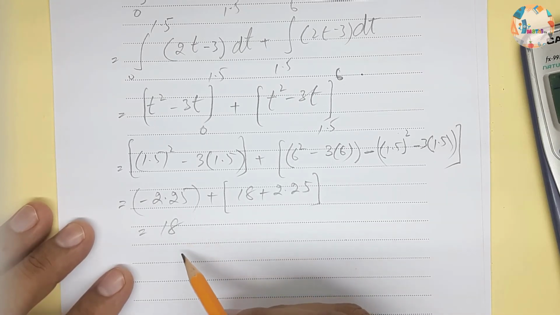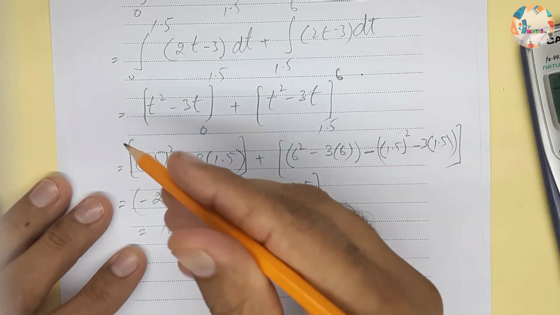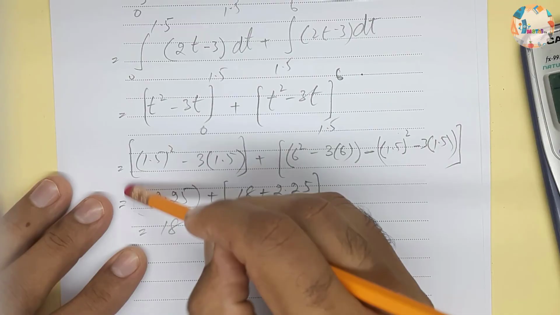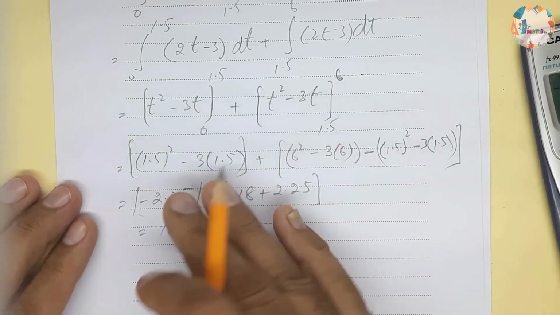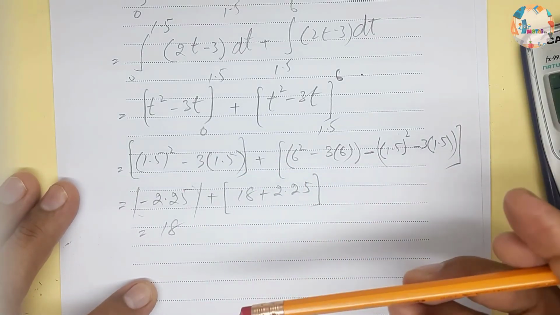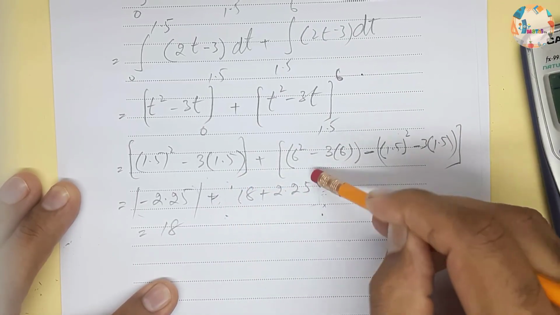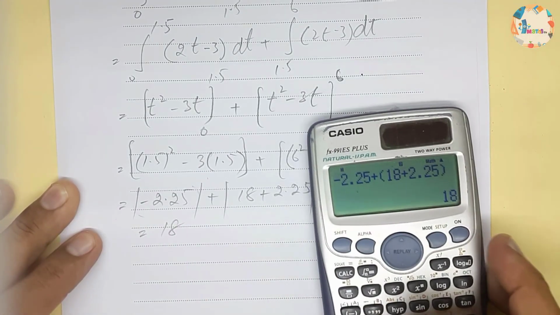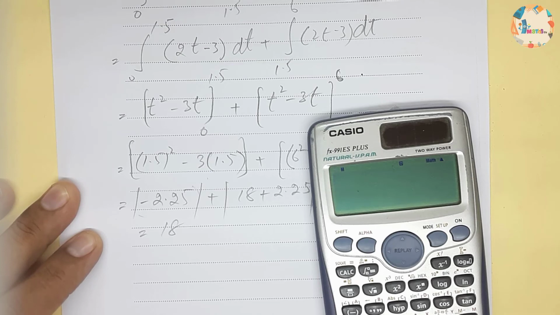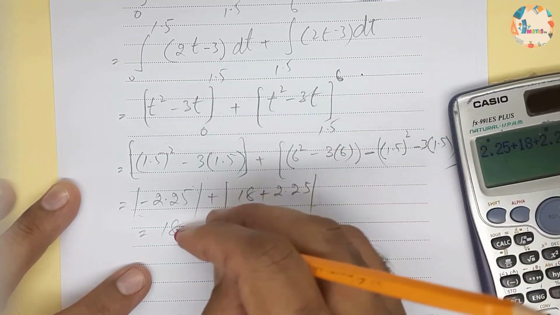Now we have done a mistake. Basically over here we have to take the mod. Basically the positive value we will be taking for this portion. This one we'll have to take the positive value, and mod of these both values, basically we have to take positive values, and positive values. This means instead of subtracting, it will be a plus, so 2.25 plus 18 plus 2.25, and this will be resulting to 22.5.